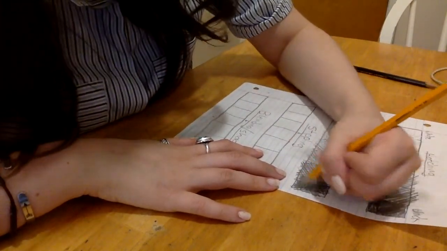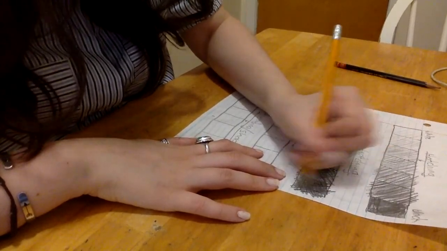Crossing and crossing and crossing until I get to the black value.